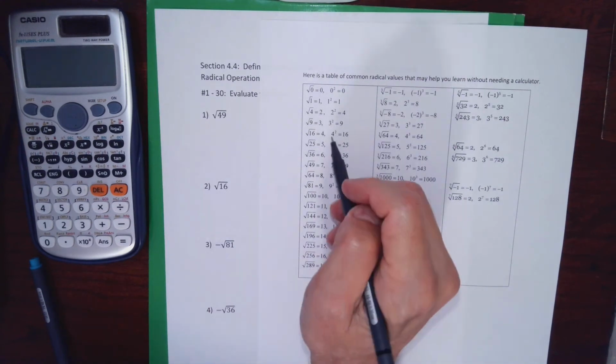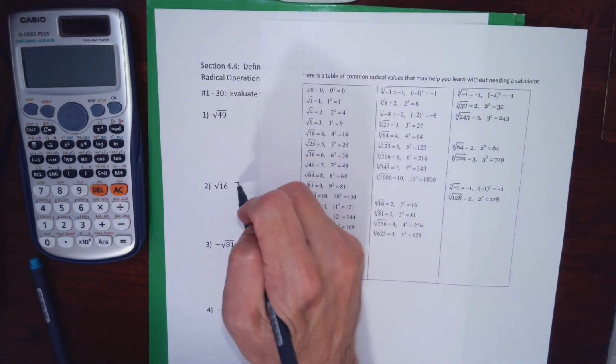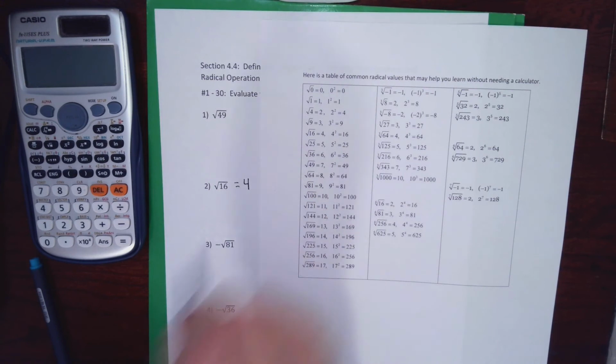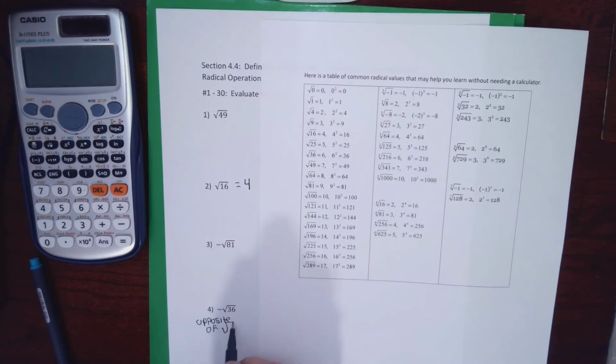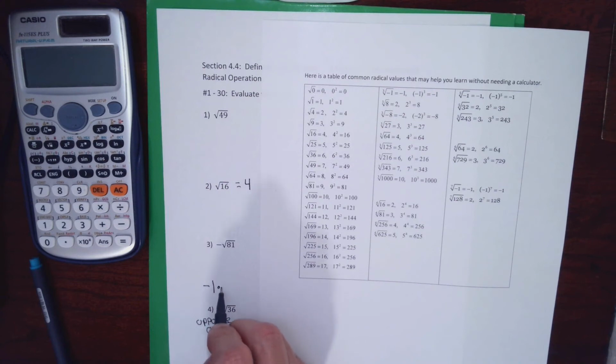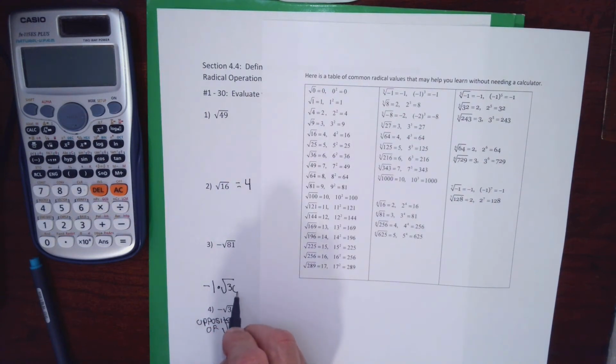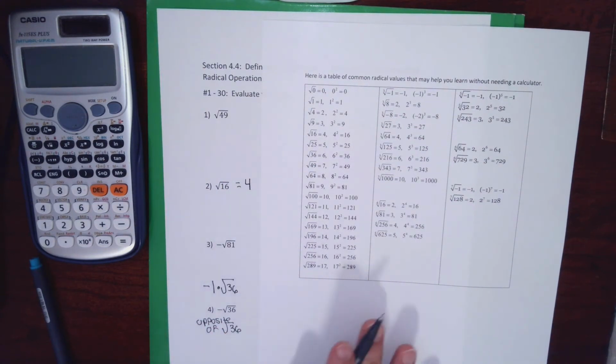Square root of 16 I could have done on my calculator. The square root of 16 is 4. If I have a negative in front of the radical, this either means I can think of it as to find the opposite of the square root of 36, or I can think of it as negative 1 times the square root of 36. They both would be adequate ways to think of this.